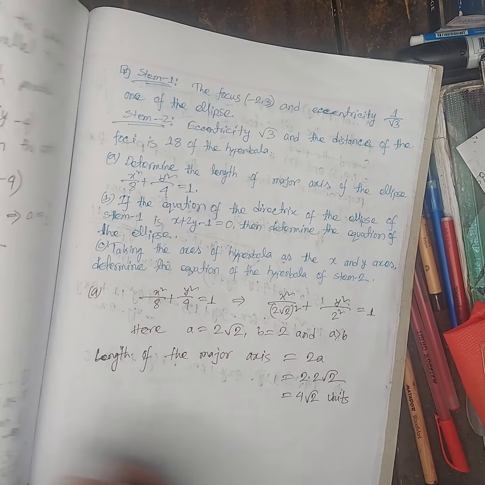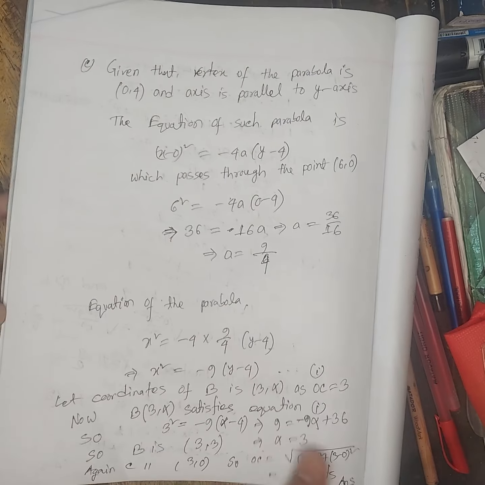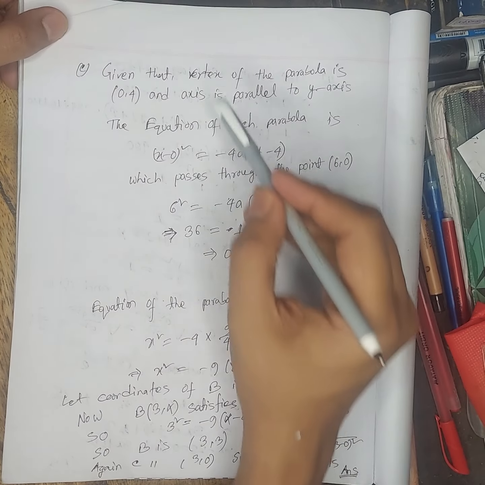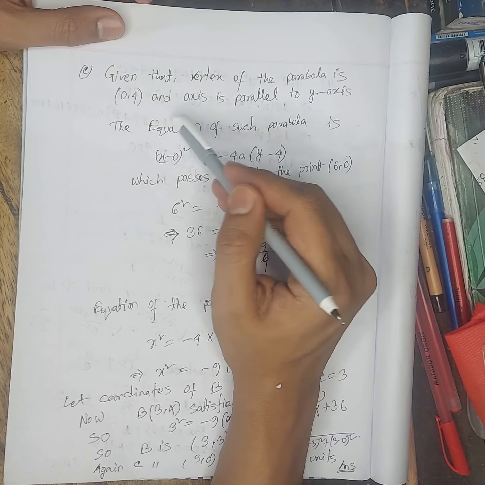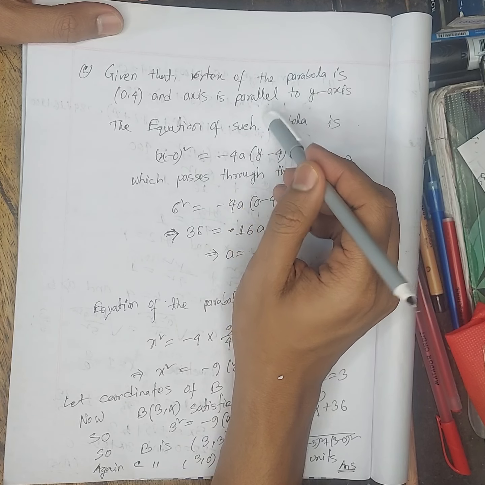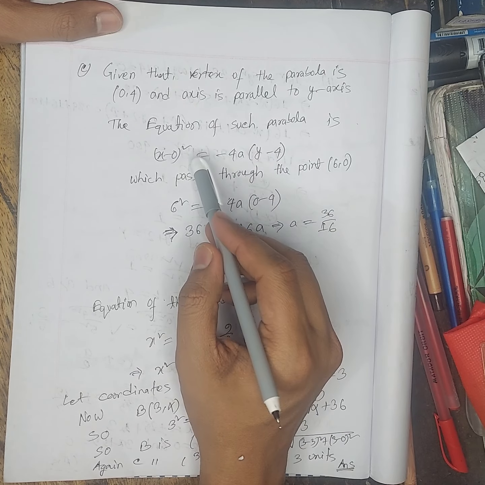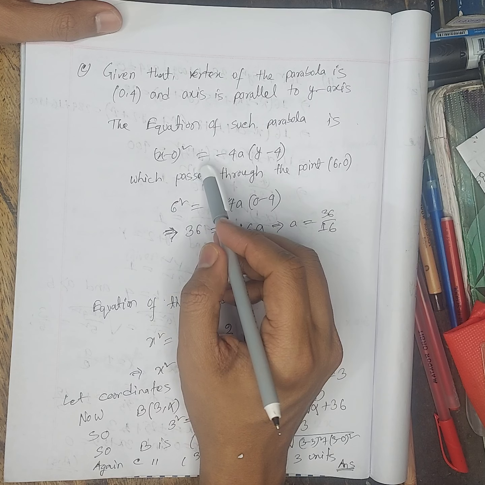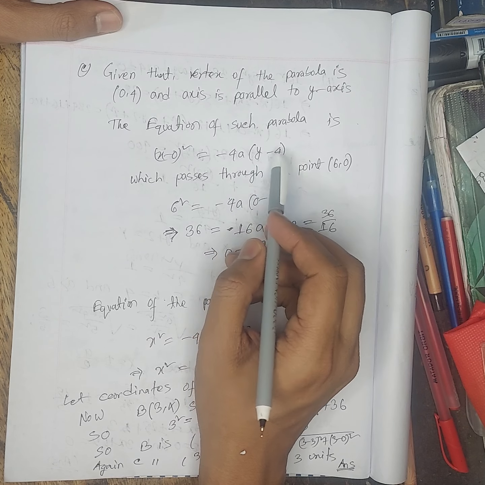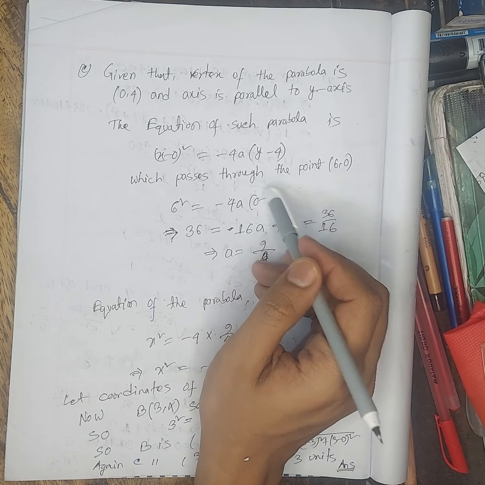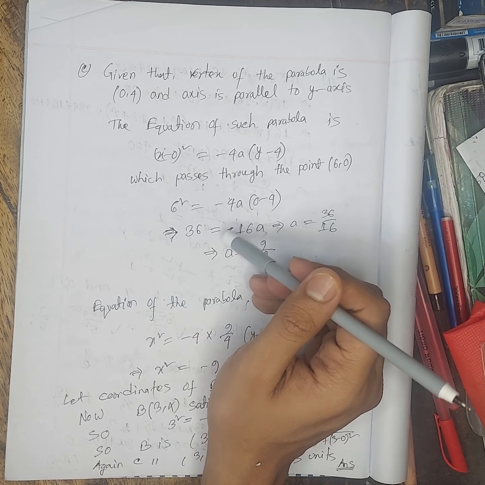Now it is given that the vertex of the parabola is (0, 4) and the axis is parallel to the y-axis, so the equation of such a parabola is (x minus 0) whole square is equal to minus 4a times (y minus 4), which passes through this point.